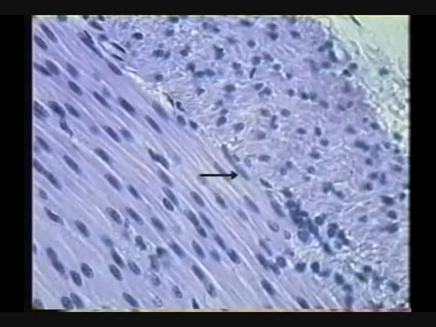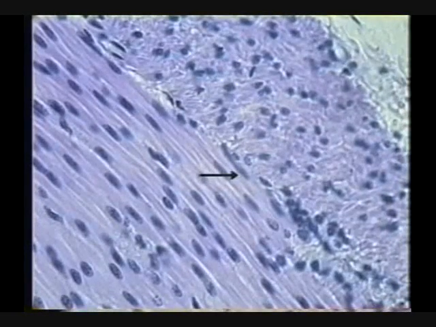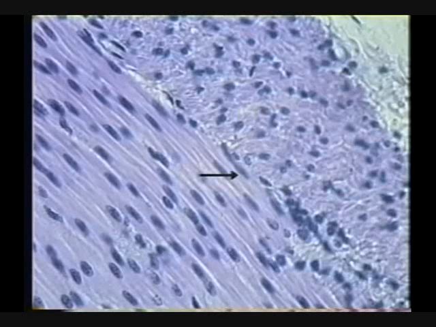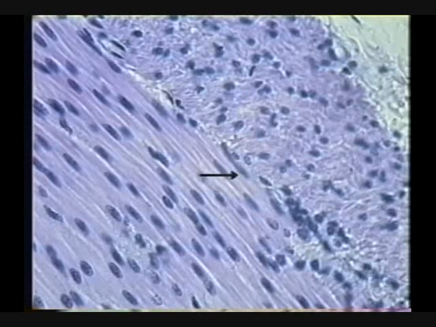Submucosa, muscularis. And by the way, this particular slide, is that nice or what? There we see classic longitudinal and cross-section of smooth muscle, as good as you're ever going to see it on any slide. Right?